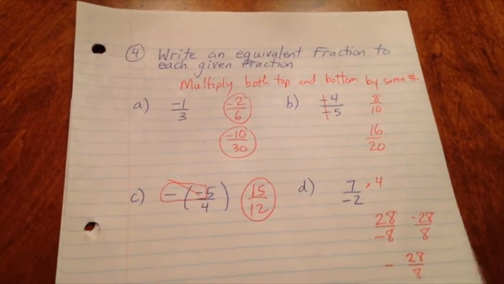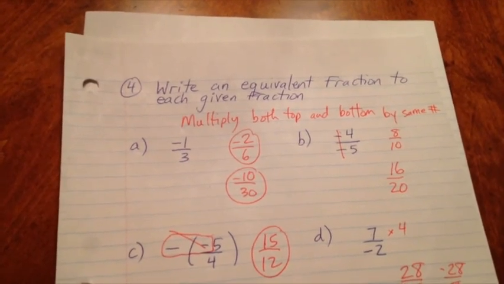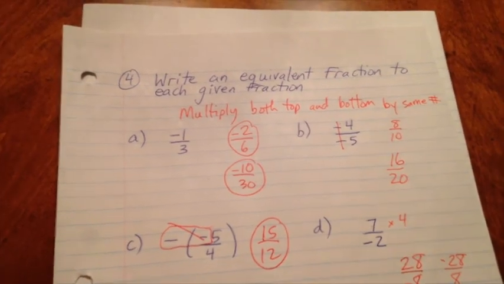And that is the second last example that I'm doing. So we just have one more to go. Pardon me. That is the last example. So I hope you enjoyed that lesson. I hope you understood it, and that'll help you with your first section of rational numbers.